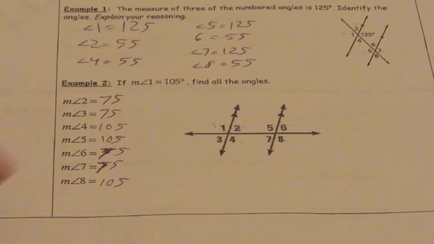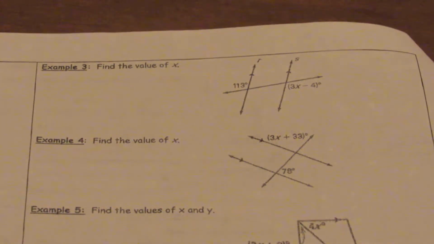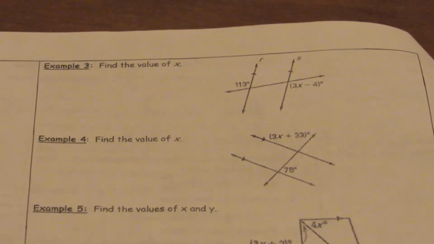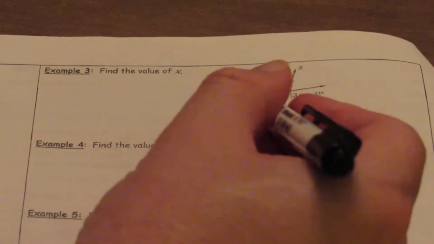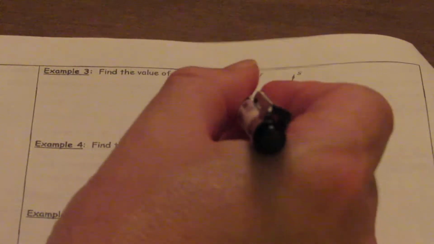Okay. Another thing we can do with these, we can flip it over, is we can solve problems based on these. The key thing to pay attention to here is what relationship do I have? And sometimes you need to think through it a bit. So example 3, I have 113 and 3x minus 4.